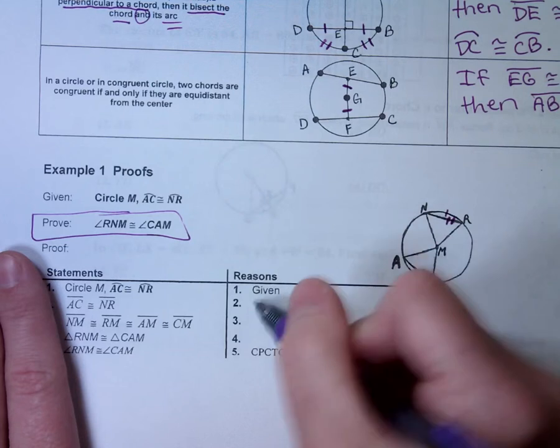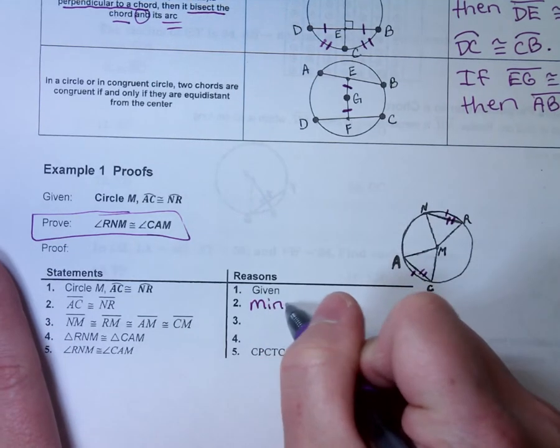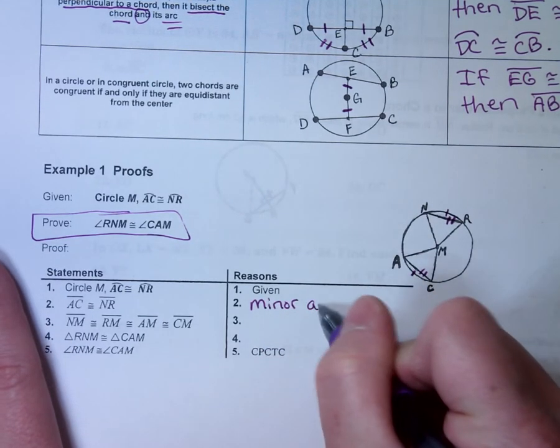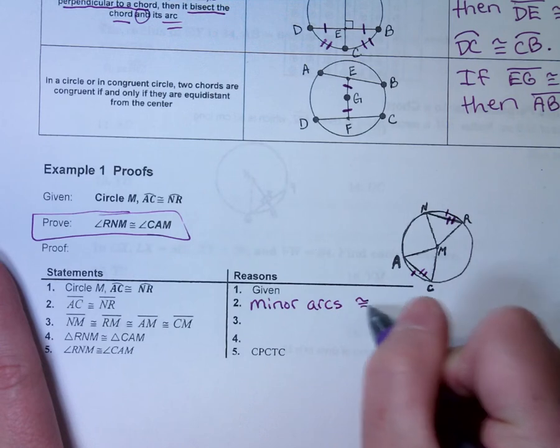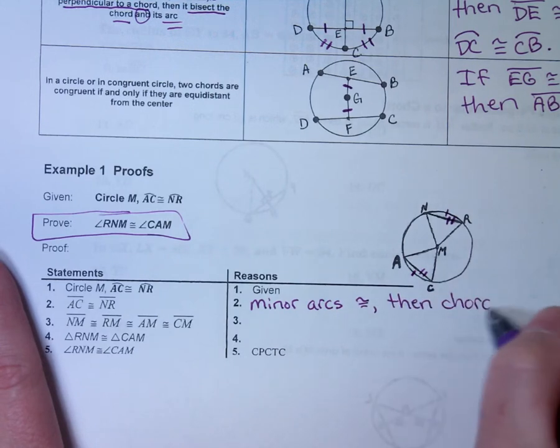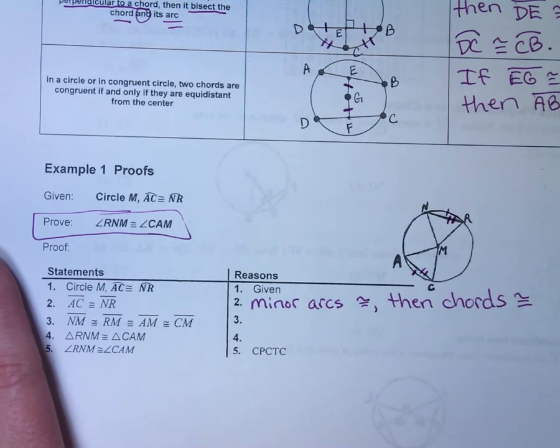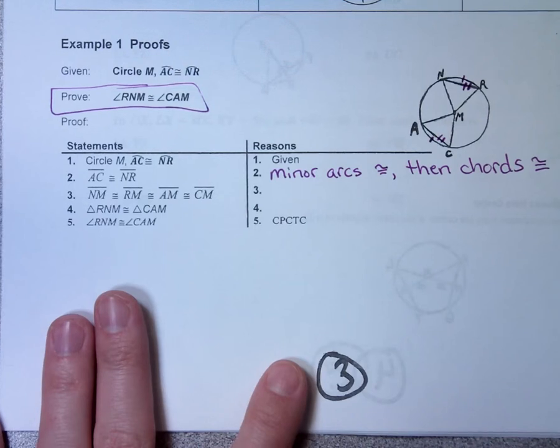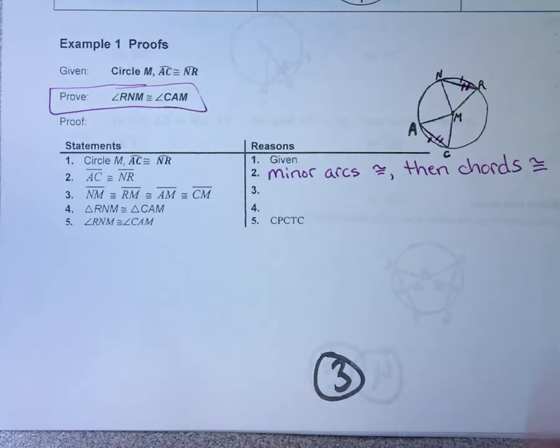So I'm going to say if your minor arcs are congruent, then chords are congruent. And vice versa. If the chords are congruent, then the minor arcs are congruent.